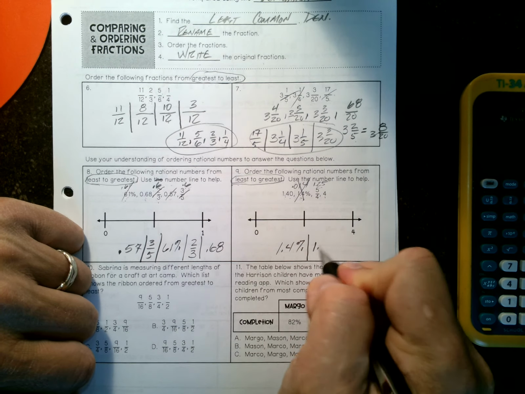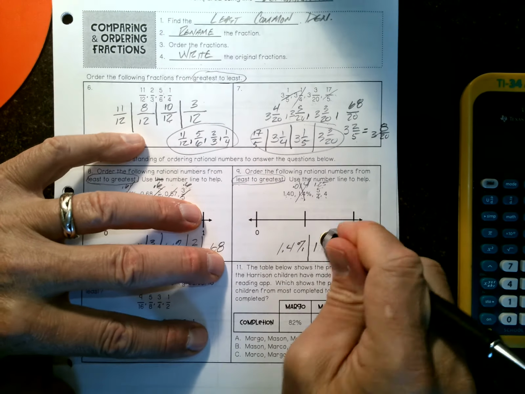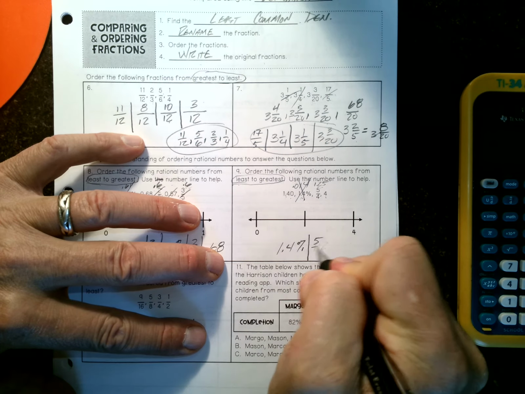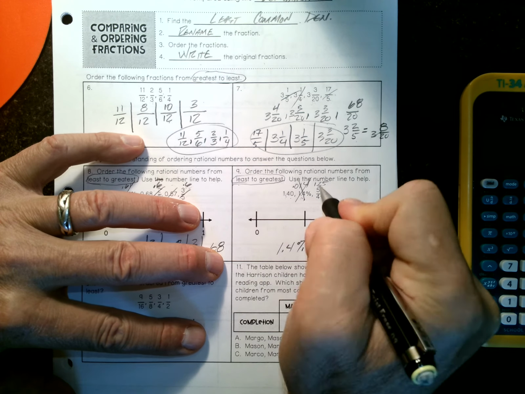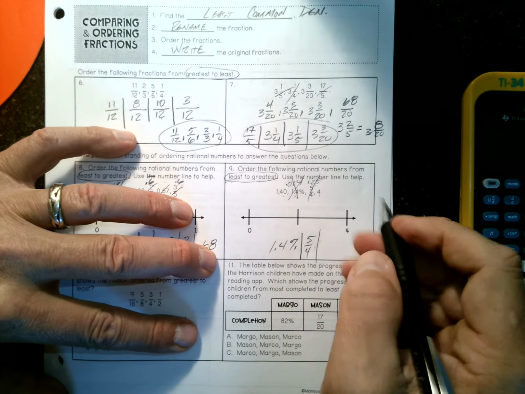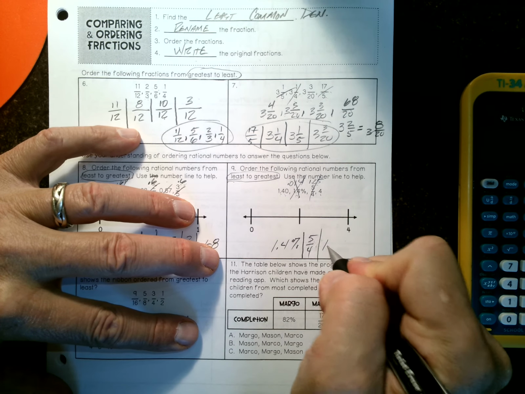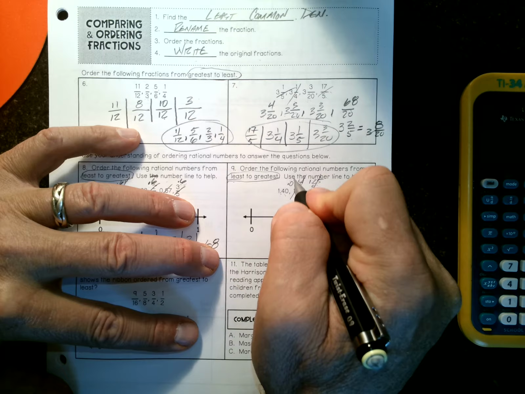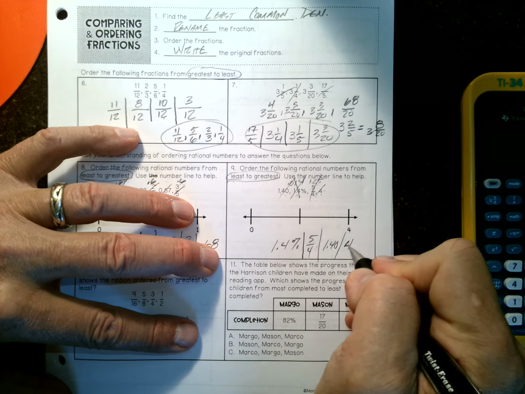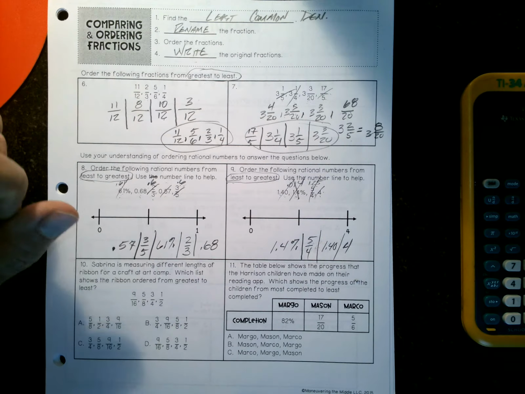There it is. I don't want to write that. I want to write the original value. Sorry about that. So we're going to write 5/4. And then clearly, 1 and 4/10 or 140 hundredths. And then finally, the number 4.